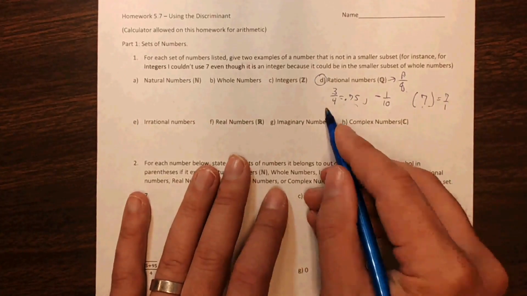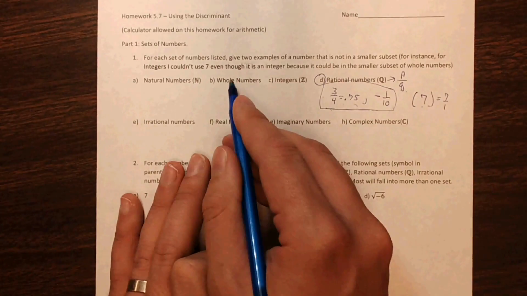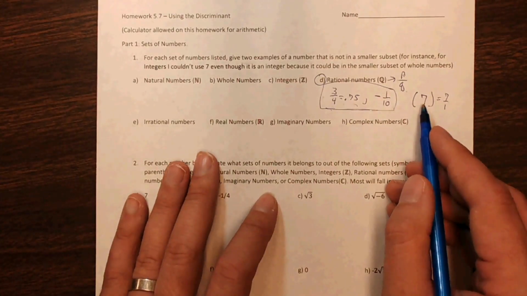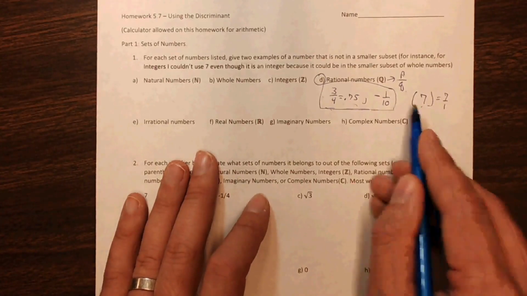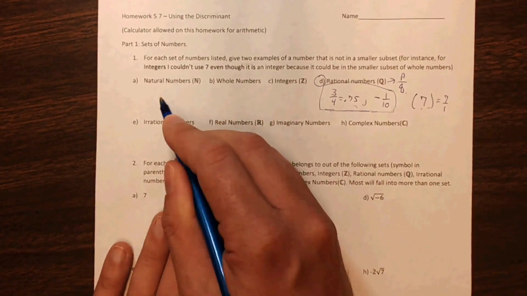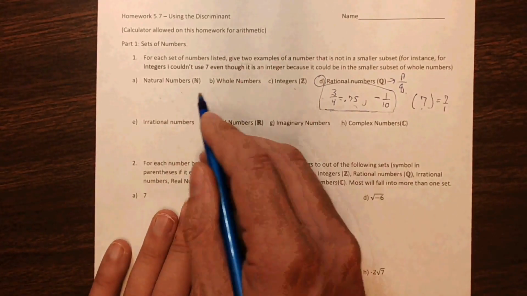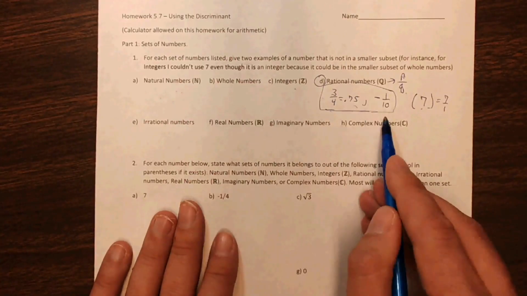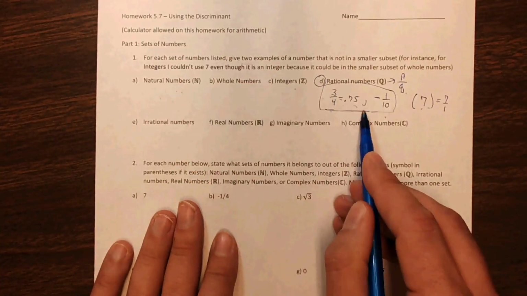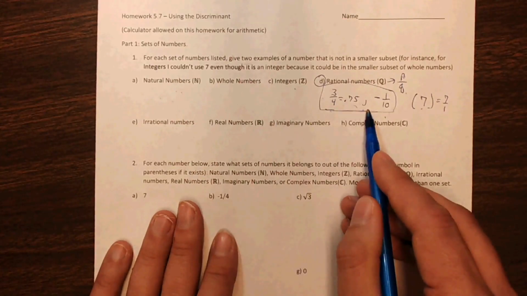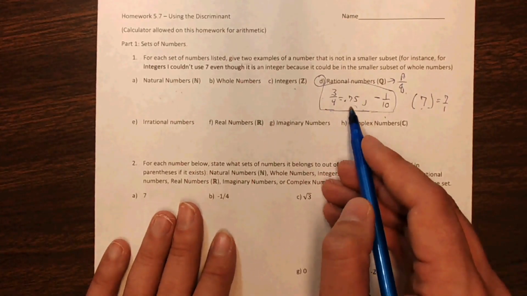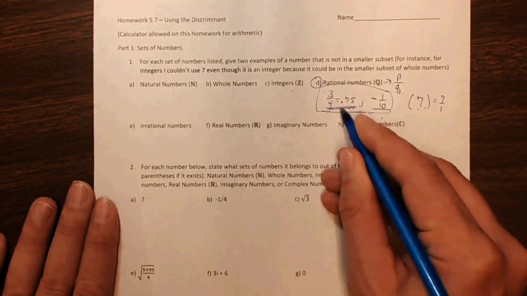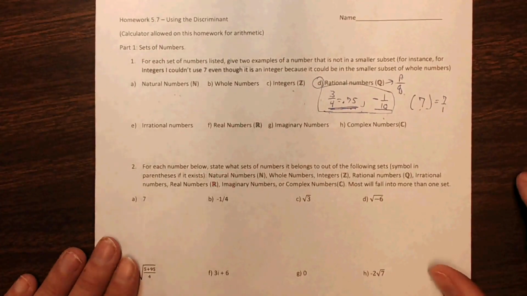However, we can't put that as our answer for this one because it said we couldn't use it if it could be a member of a smaller subset. And 7 is an integer, a whole number, and a natural number. These are all smaller subsets, which means they're contained inside of rational numbers. All natural numbers, all whole numbers, and all integers are also rational numbers. So we wanted an example of rational numbers that are not integers, whole numbers, or natural numbers, but are still rational numbers.